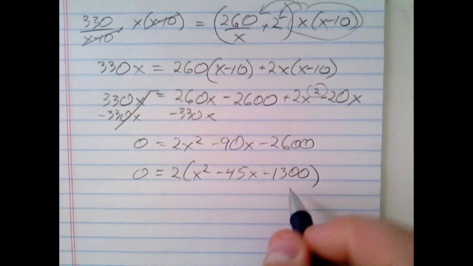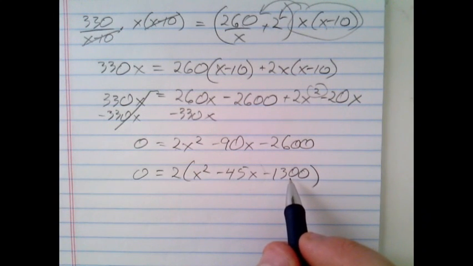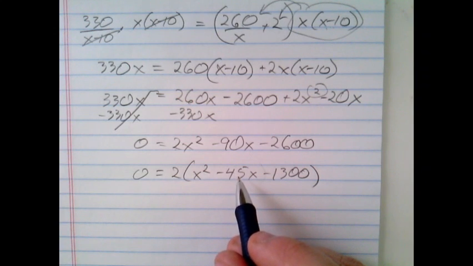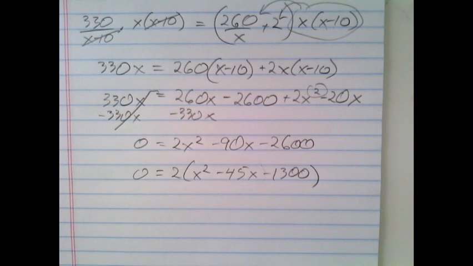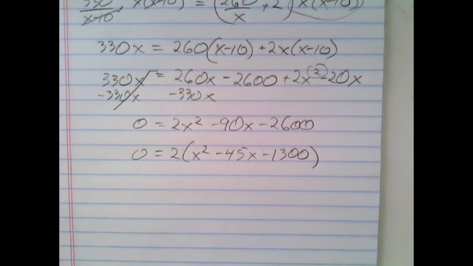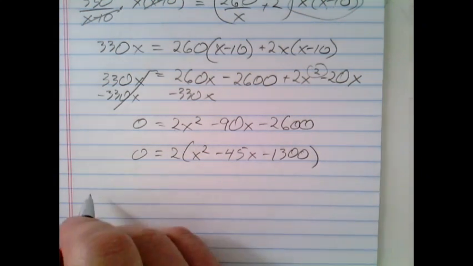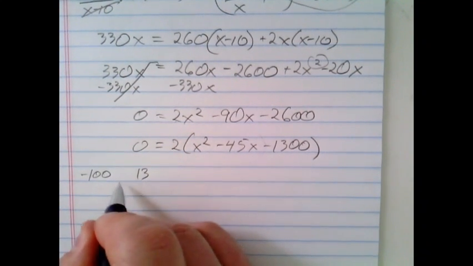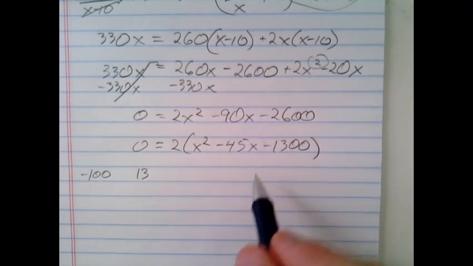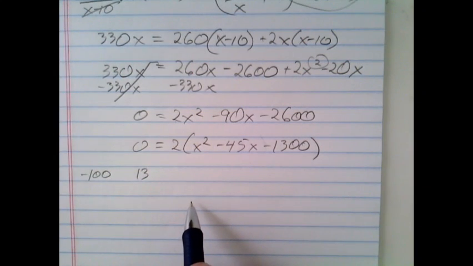But now I need two numbers that multiply to give me 1300. And, well, let me see. They have to multiply to be negative 1300. They have to add to be negative 45. Well, let me think. That means the bigger one has to be negative. Okay, they multiply to be negative, so that's one positive and one negative. And the bigger one has to be negative because they add to be negative 45. Here's the first two that come to mind. Negative 100 and 13. Those multiply to be negative 1300, but they don't add to be negative 45.